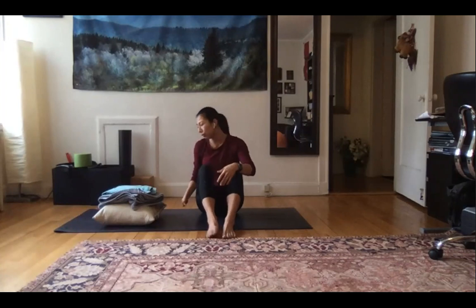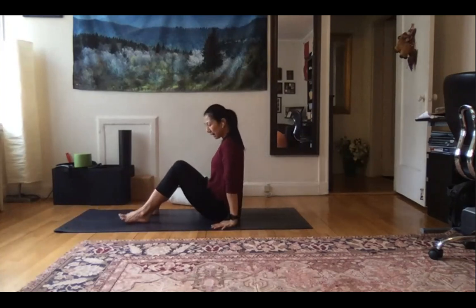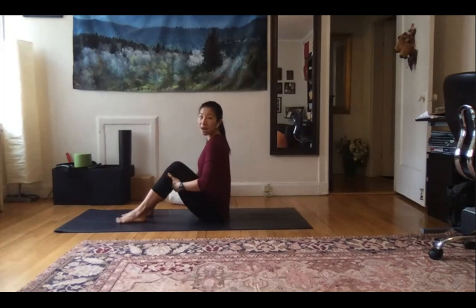From here, we're going to start to slowly step those feet forward. I'm going to face to the side just so you can see what my spine is doing. But again, you don't have to move. From here, your feet are going to be heavy, just gently out in front of you, knees bent. Hands are going to start behind your thighs here, and we're just going to invite some movement into the spine.